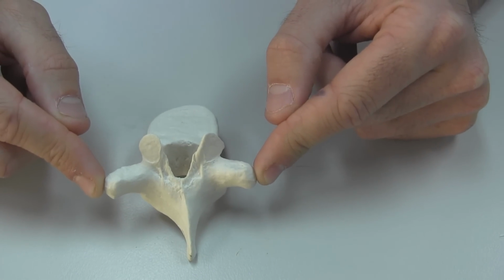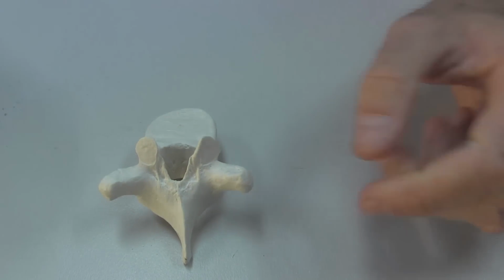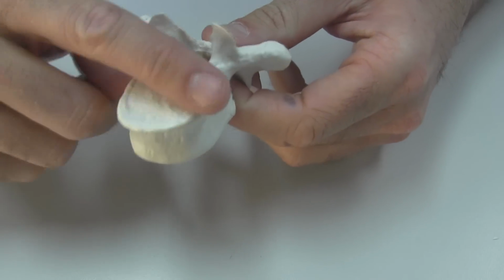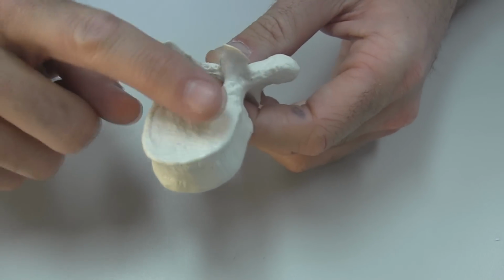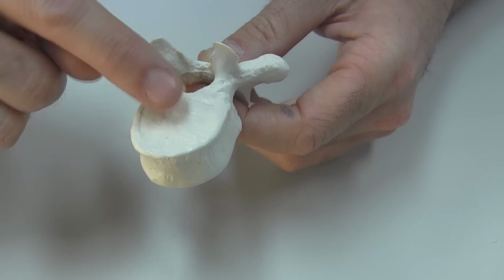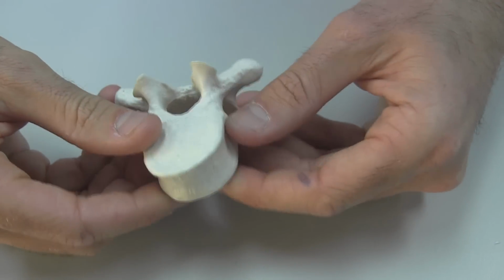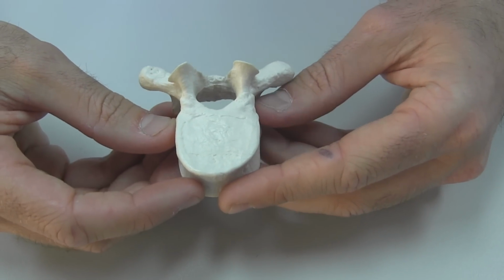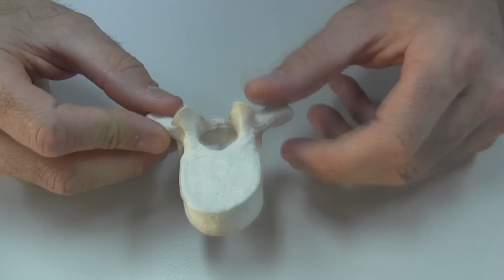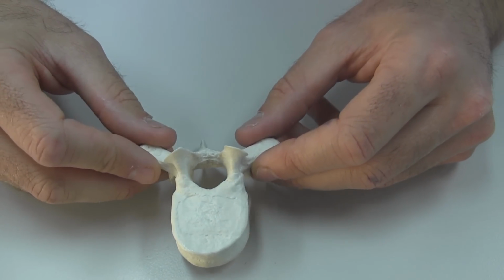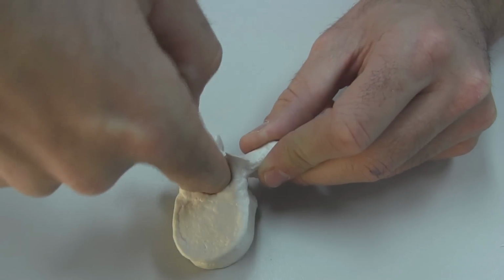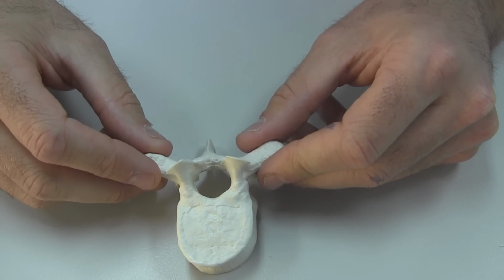The body of a vertebrae is this large, flat part of the vertebrae. This is where the intervertebral discs sit on top. The reason we have a body is really for these intervertebral discs to sit. And finally, you've got the vertebral foramen, which is the hole that runs straight through the middle of each vertebrae.